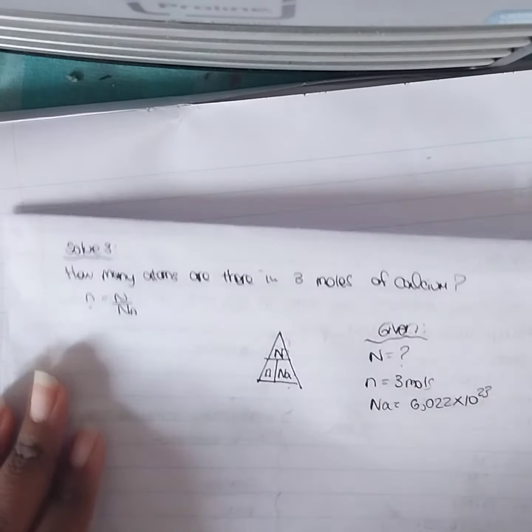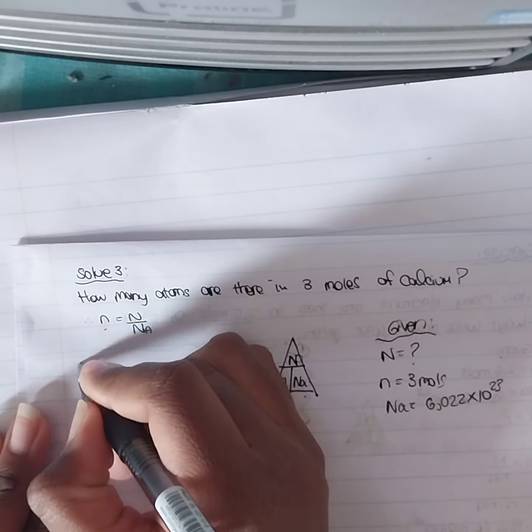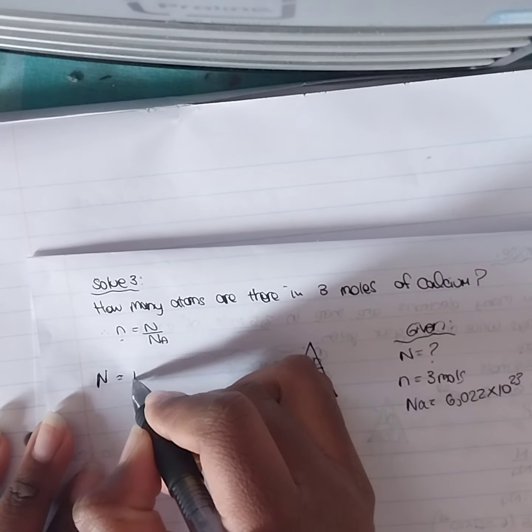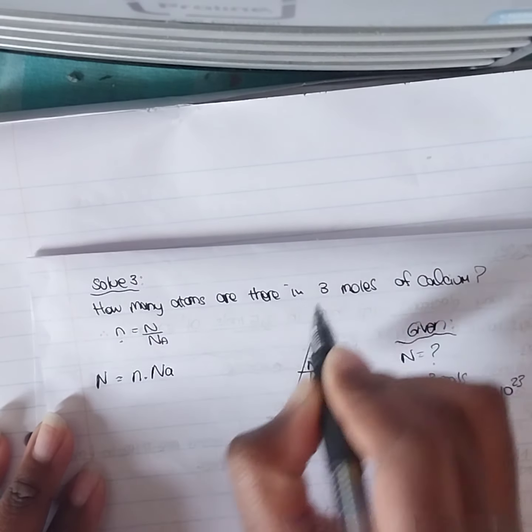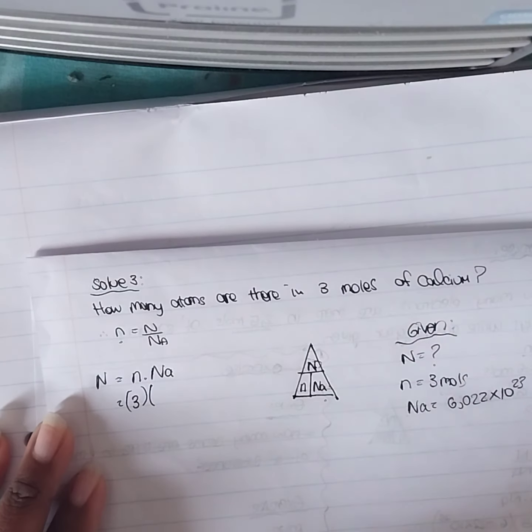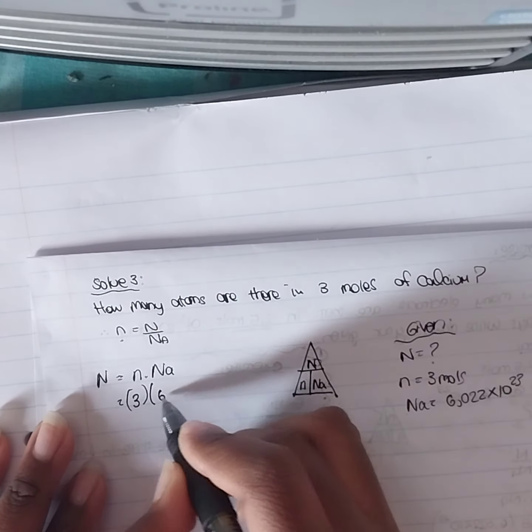Righto, let's continue. So you're trying to find the big N, okay? All right, is equal to small n, 3, right? And your Avogadro's constant.